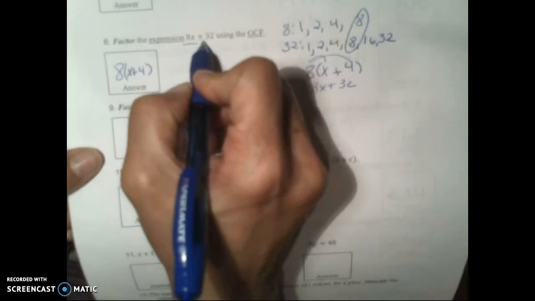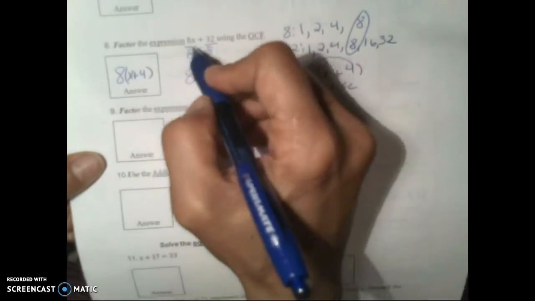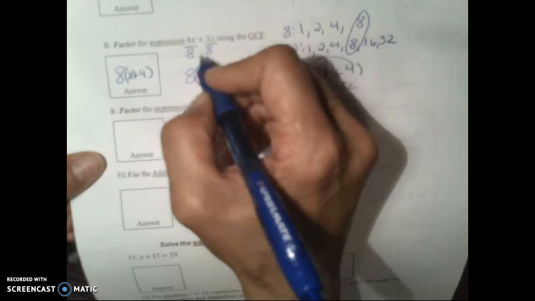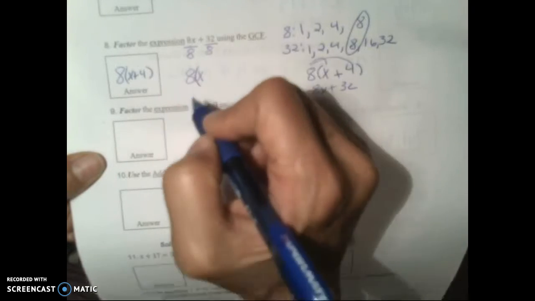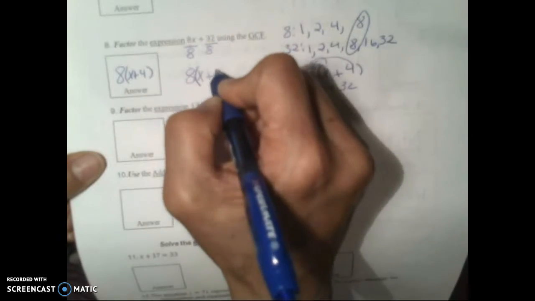Another way that I've done it with you guys is kind of making it like a division problem and thinking, well, what number goes into both? My largest number. And usually check the number that is here with the x. Well, 8 works for both of them. So 8 is my greatest common factor. I'm going to pull that out. 8x divided by 8 is x, 1x, plus 32 divided by 8 is 4.